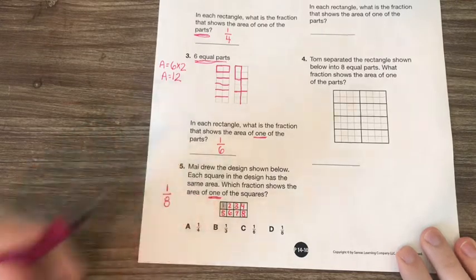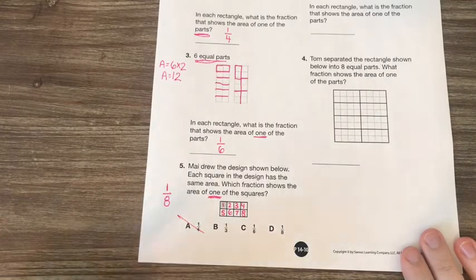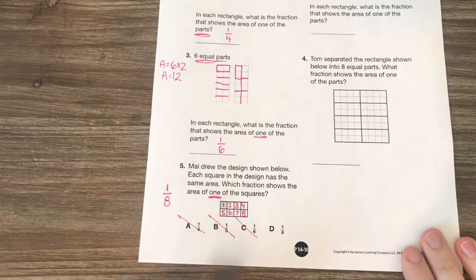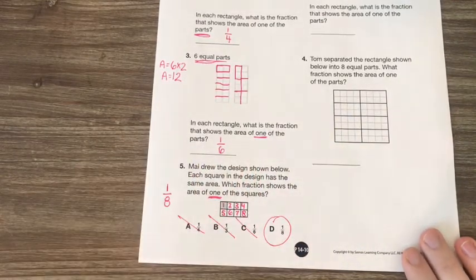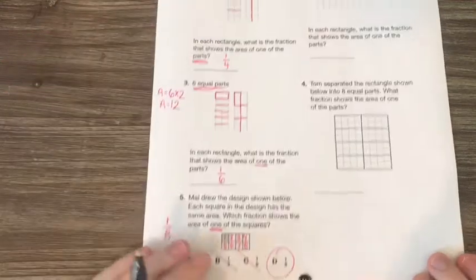equal parts. So is 1/8 1/4? Nope. Is 1/8 1/3? Nope. Is 1/8 1/6? Nope. 1/8 1/8? Yep. So that is our answer. Just make sure you're showing your work and brainstorming a little bit on how to solve for these problems.